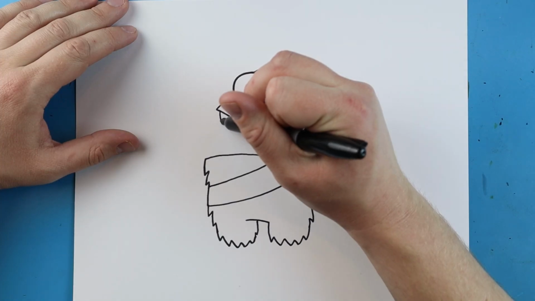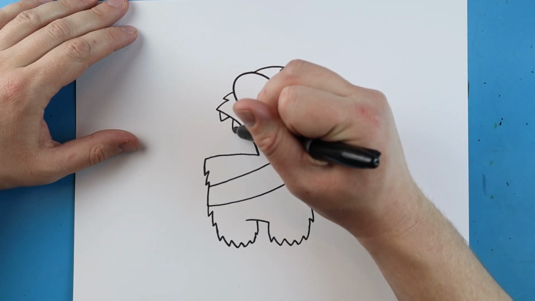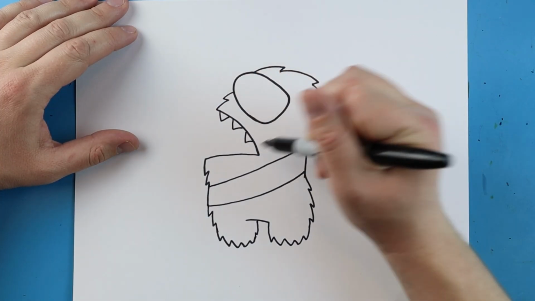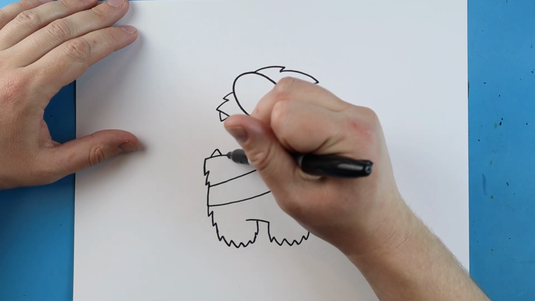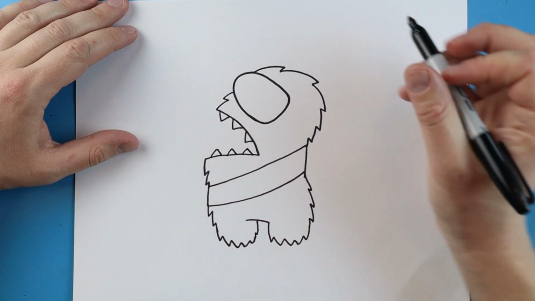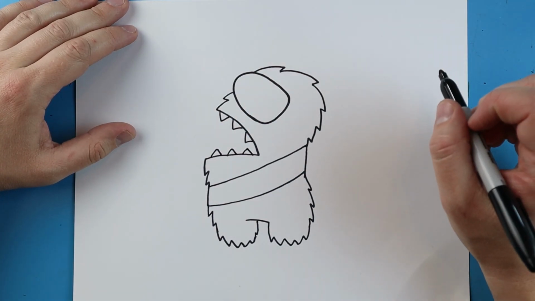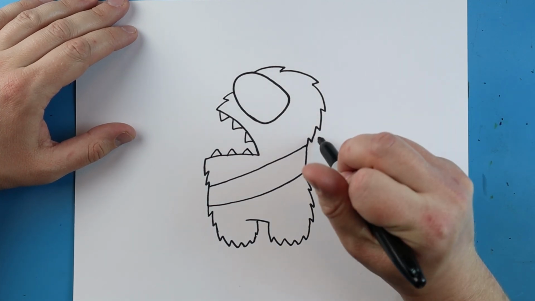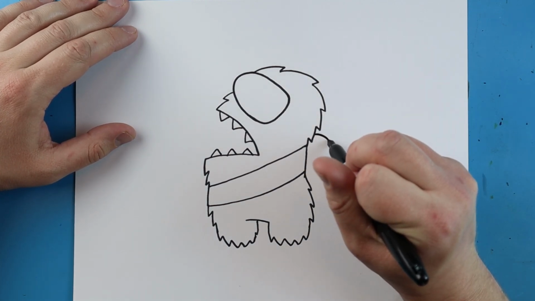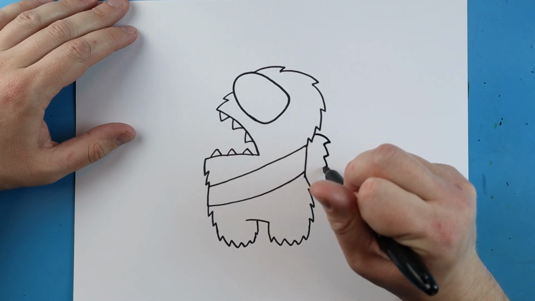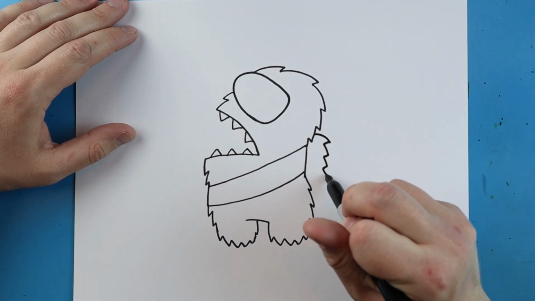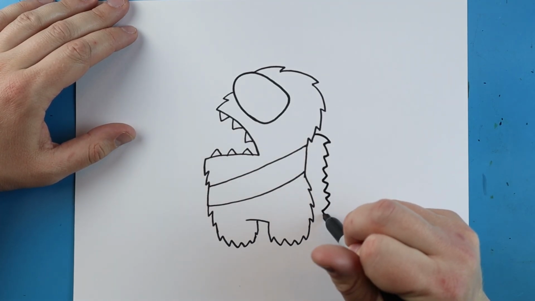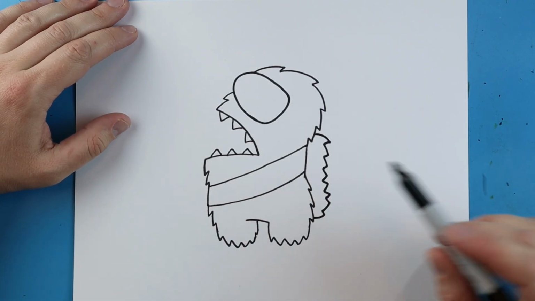Now, right inside of here, I'm going to draw some little V shapes for some teeth. And I'm going to draw a couple little triangles over here. Now, starting here, I'm going to draw a line that's going to go out. And I'm going to make a couple little pointy lines on here. And then I'm going to bring it back to here to make it look like it's kind of furry.